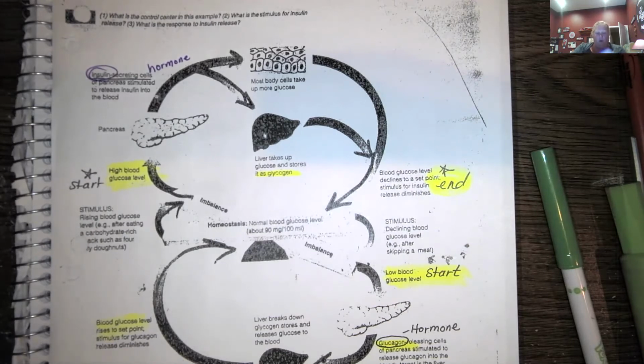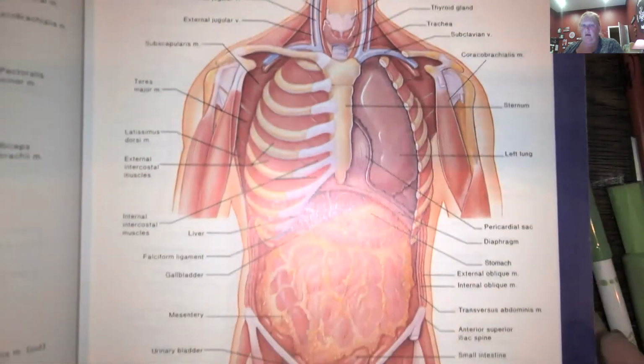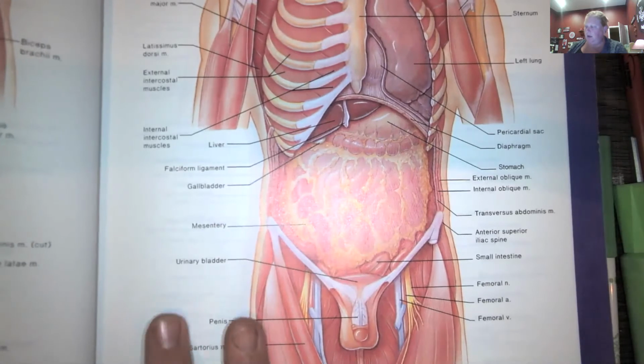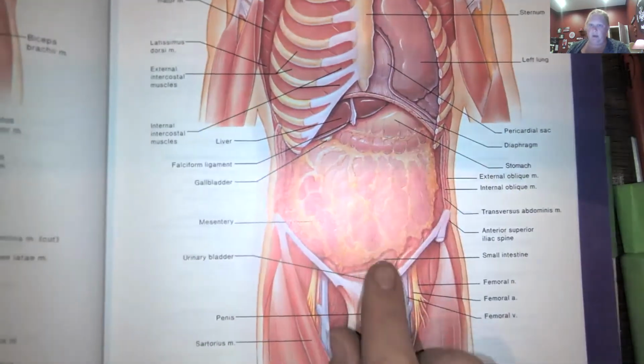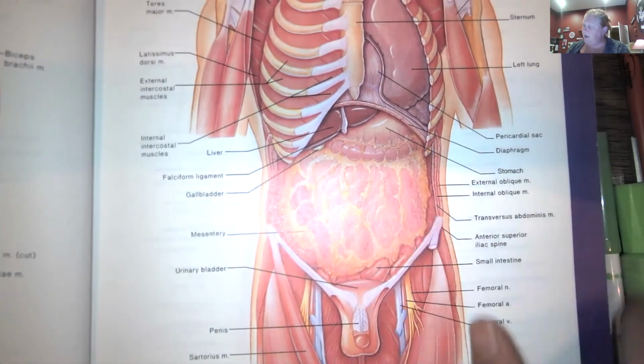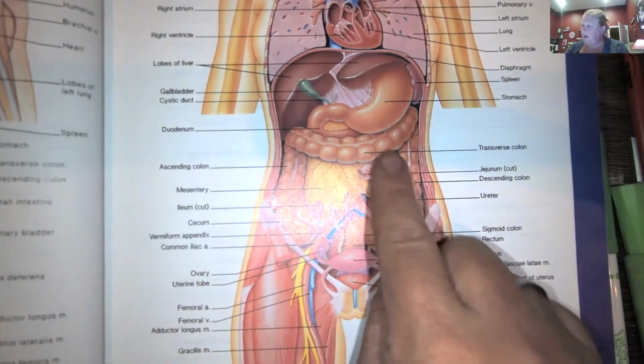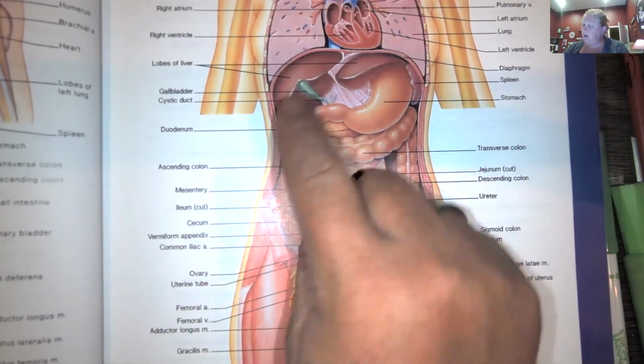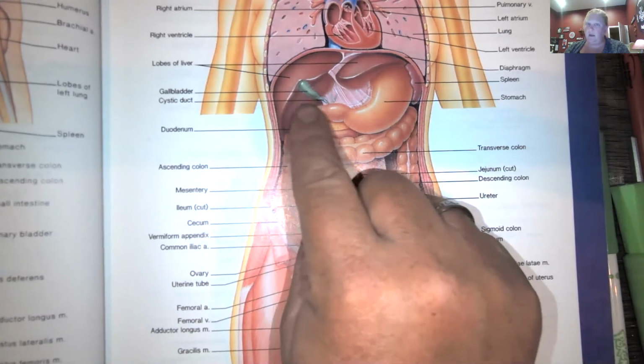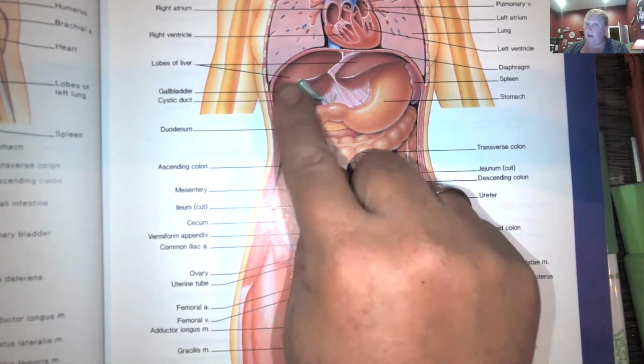Right after chapter 1 is a whole bunch, look at, of organs. Okay, so see, here's your liver. Okay, so here's the stomach. All right, stomach. So we took part of the liver out here. So there's the gallbladder, there's the pesky gallbladder.